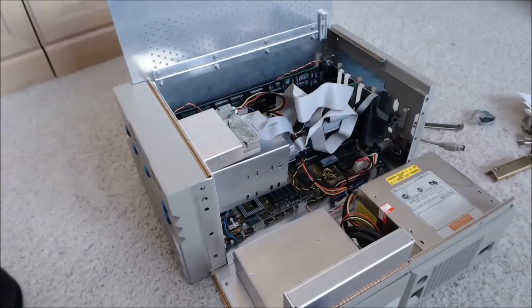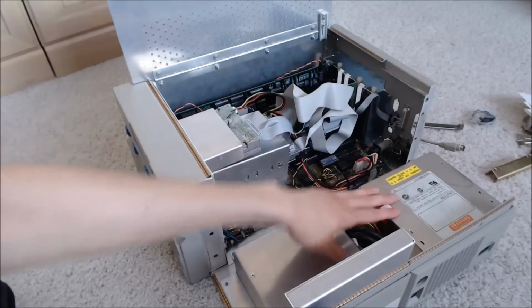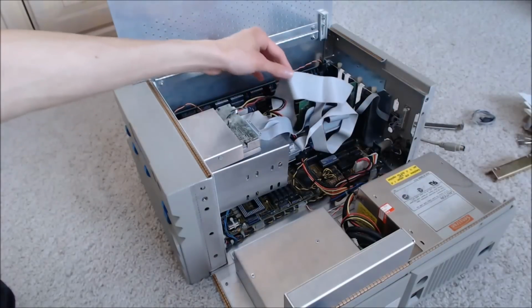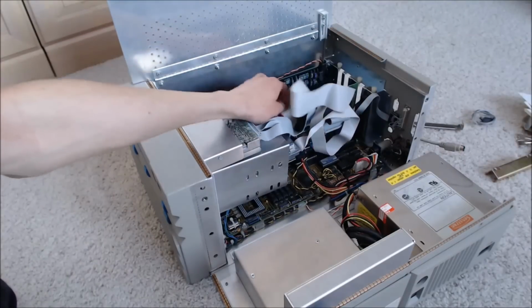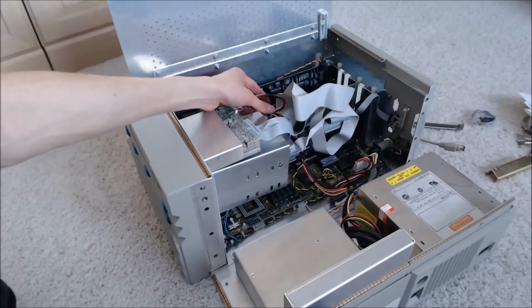So as you can see, the power supply is over on this side. Got a whole bunch of ribbon cables here. The hard disk requires 2 actual data cables, and then of course the power as well.